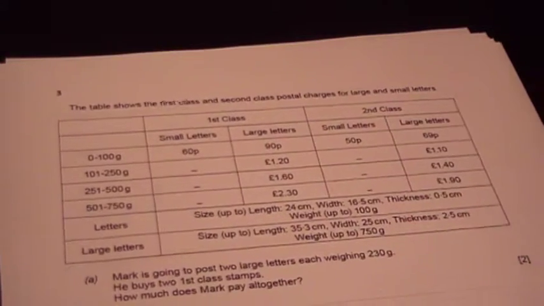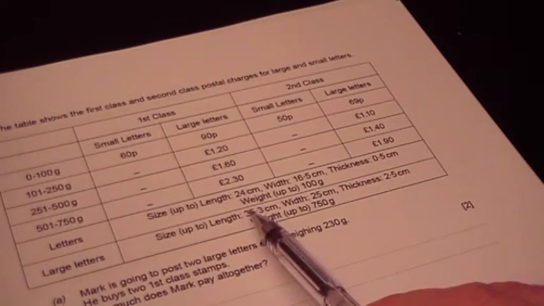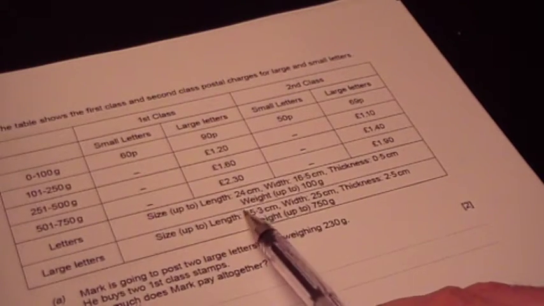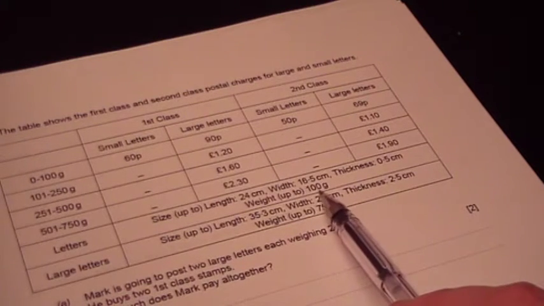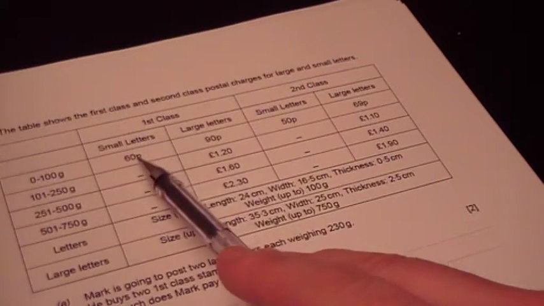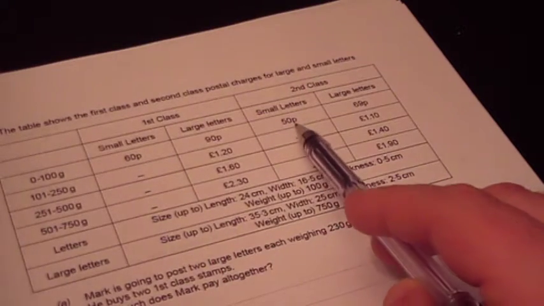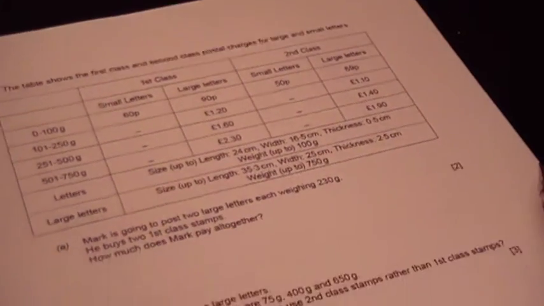Now, interestingly here, we'll actually find out that we don't need to use this information at the bottom, because all of the questions talk about weight, and only weights up to 100 grams can be classified as a small letter anyway, which is why we've only got 60p and 50p there and nothing in these three entries.